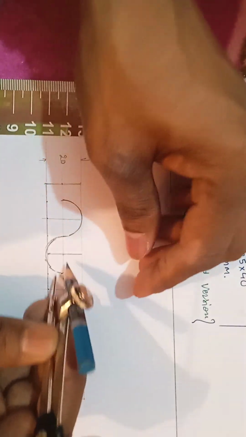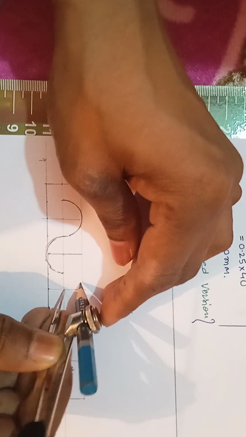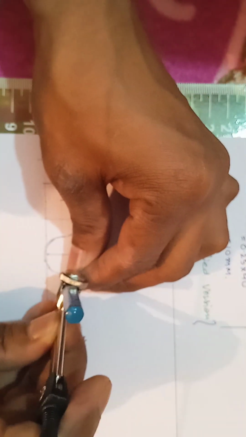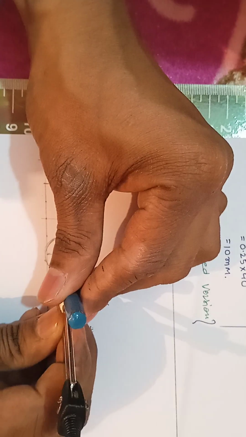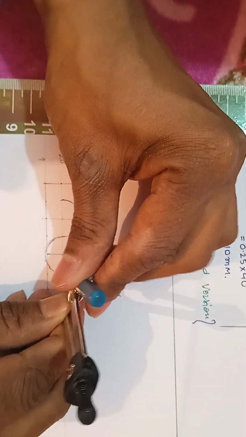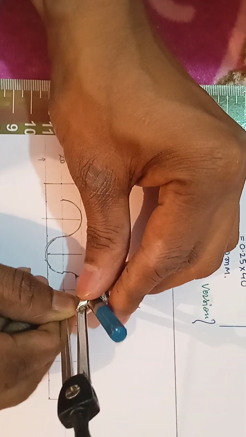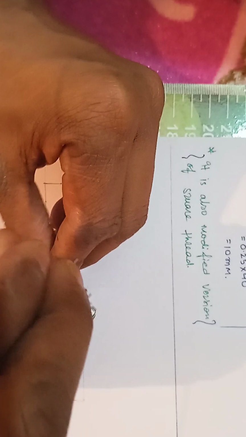This thing you have to do in continuation. Again from here, take it like this, and complete it up to here.